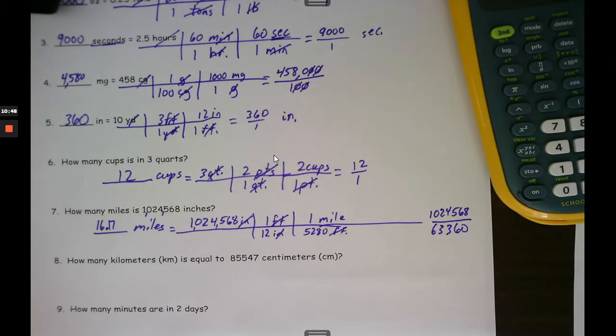So if you live in Newington, there you go. Now you can tell people how many inches away from Sylvania you live. Not that you would want to ever do that.